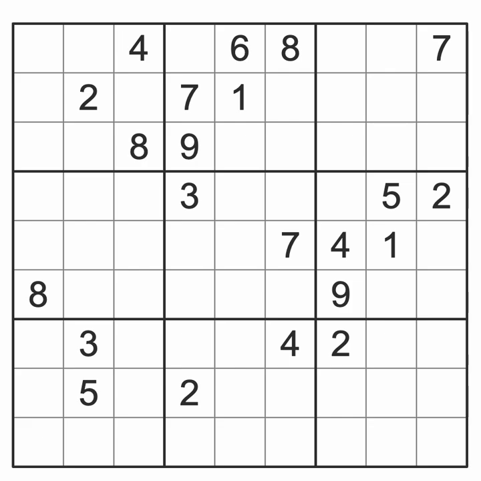Okay, let's get going. First things first, let me place some singles. I can place 8 in box 7 because this 8 blocks here, and 8 in box 1 blocks here. That gives me 8 here.